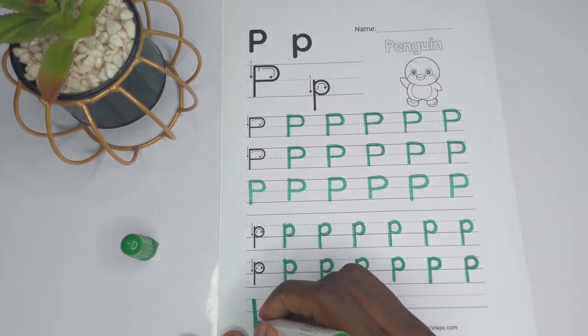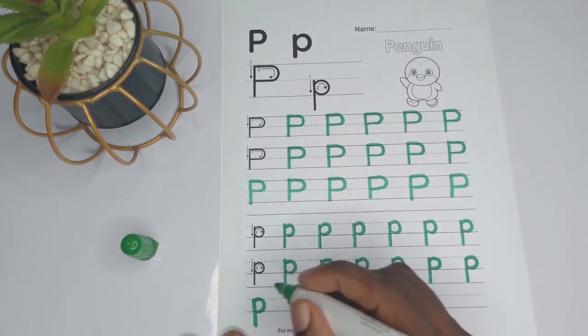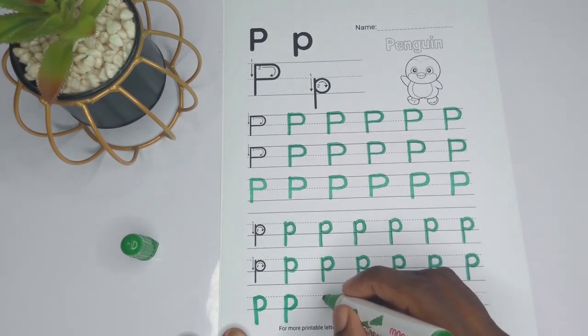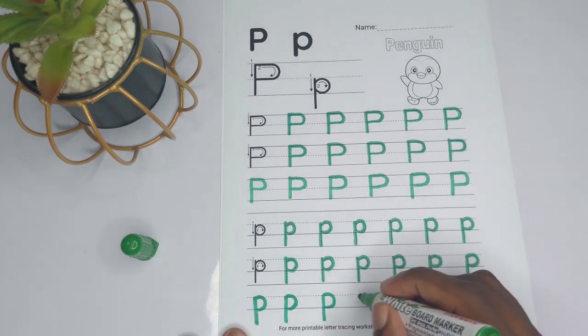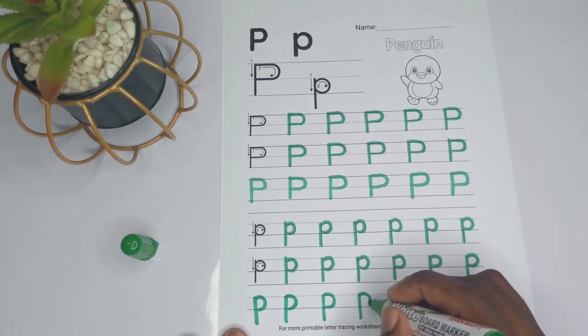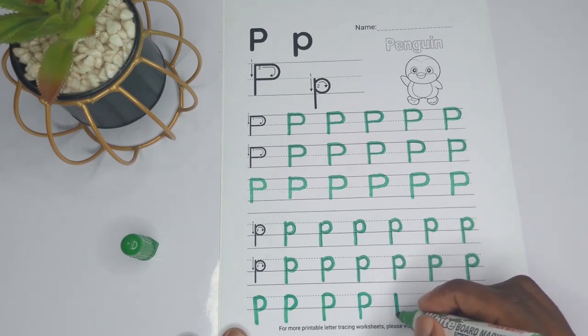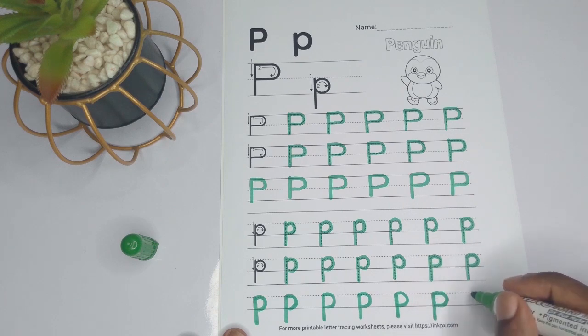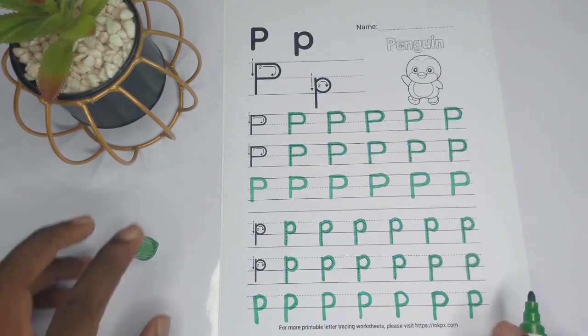So make a straight line like this, and then we connect it like this. Very good. Okay. So if the line is not that straight, don't worry. The more you practice, the better you become. Very good. Excellent. Oh, amazing. You're doing a great job. Last one. Very good. Good job.